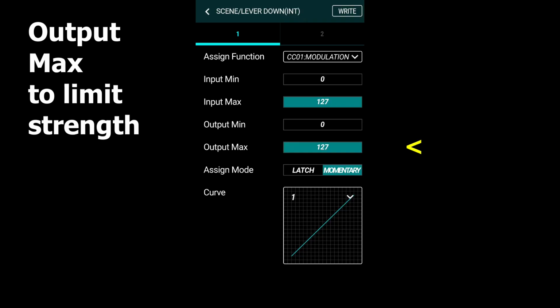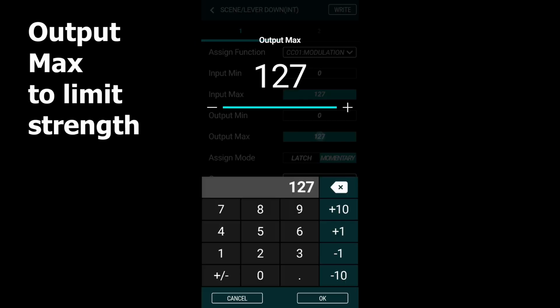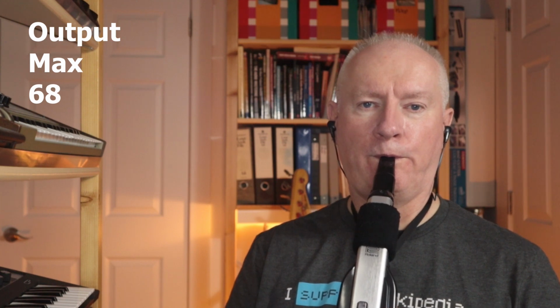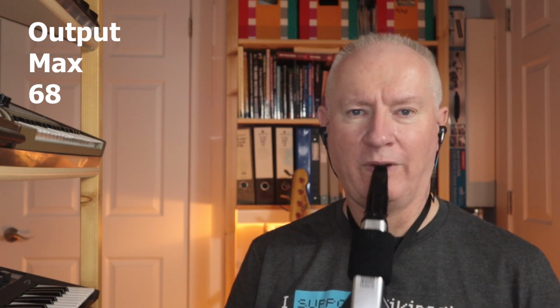As you can hear, it's a bit strong and it's a bit fast. So how do we limit the strength? We use the output max. So how do we control the frequency? We're going to use assign 2 to control the vibrato rate.